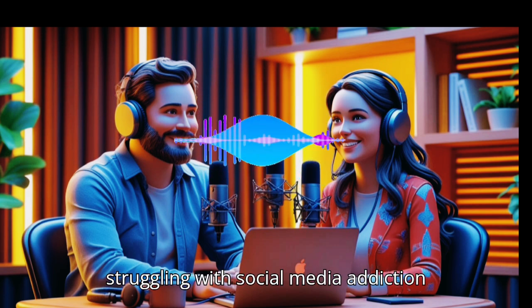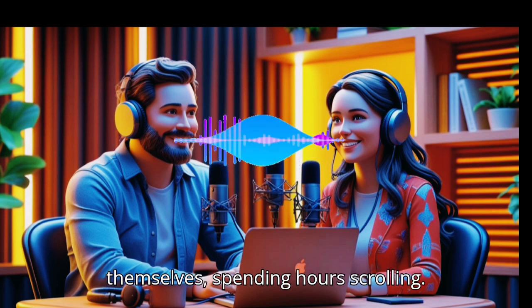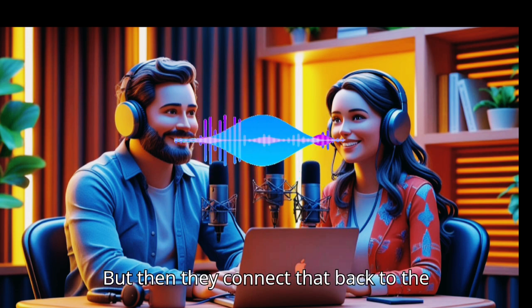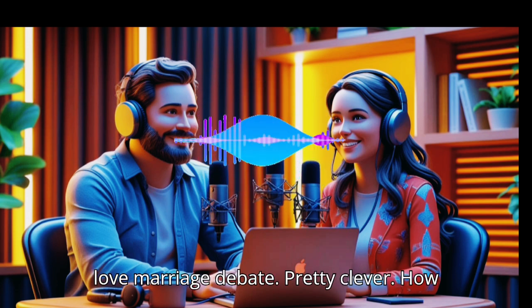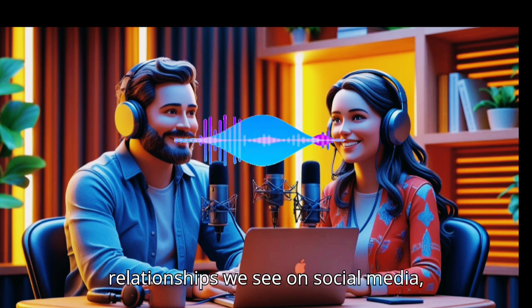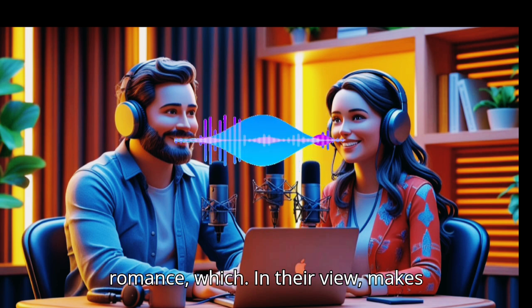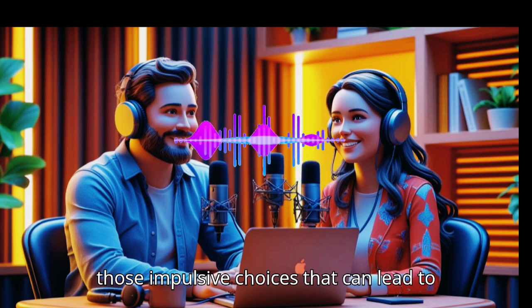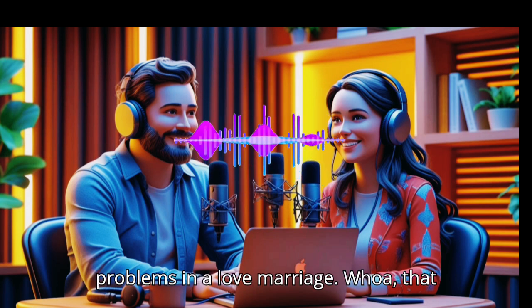And they even admit to struggling with social media addiction themselves, spending hours scrolling. It's so easy to fall into that trap, that need to be constantly connected. Right, but then they connect that back to the love marriage debate. Pretty clever. How so? Well, they're suggesting that all those idealized versions of love and relationships we see on social media actually fuel that desire for instant gratification, the passionate romance, which, in their view, makes young people more susceptible to making those impulsive choices that can lead to problems in a love marriage.